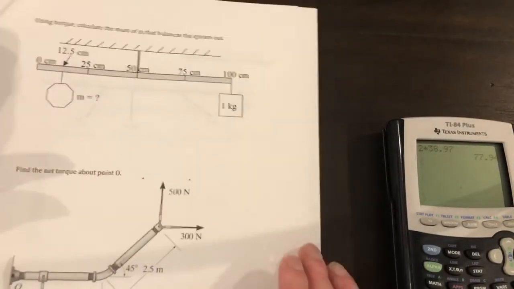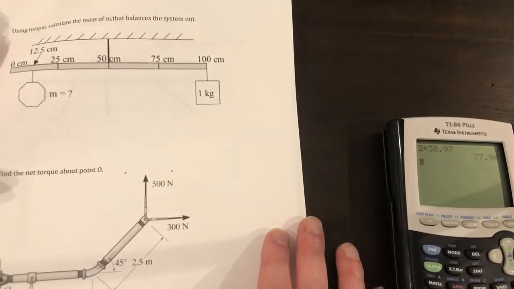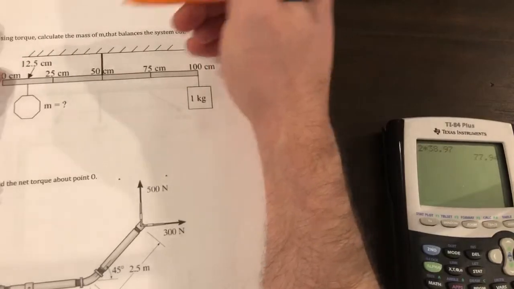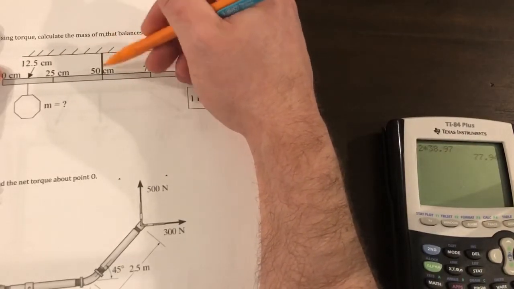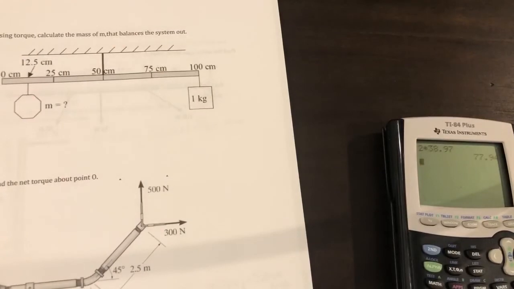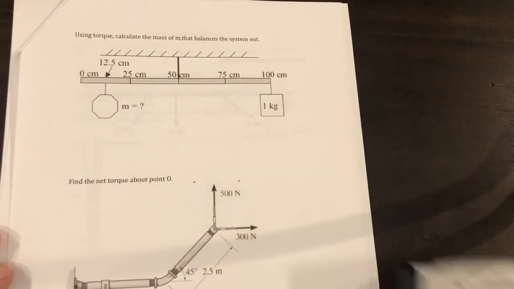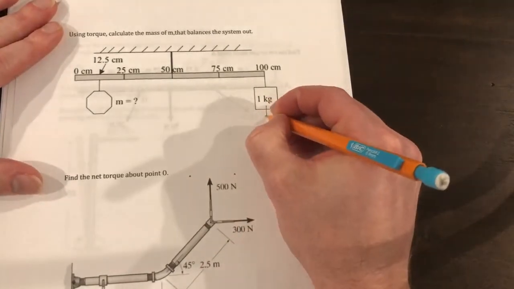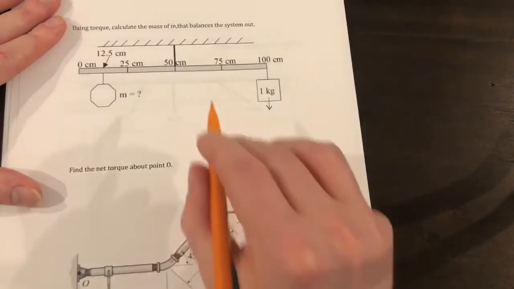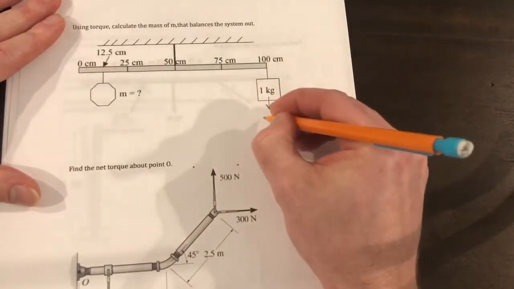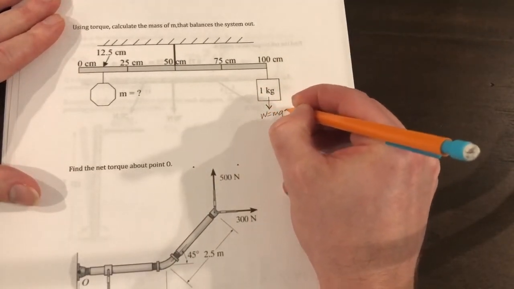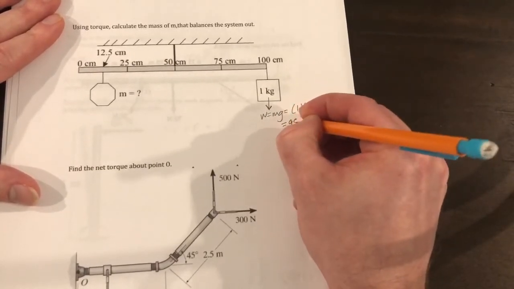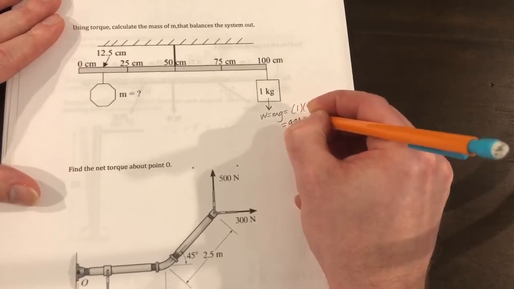Okay, using torque, calculate the mass of M that balances the system out. Okay, so we're going to say that our system is balanced at 50 centimeters. Okay, so you have like a ruler sort of thing going on, and you want to balance the system. Okay, so we need our forces. Okay, so the force of the weight is going to be mg. This is 1 times 9.8, which is 9.8 newtons.